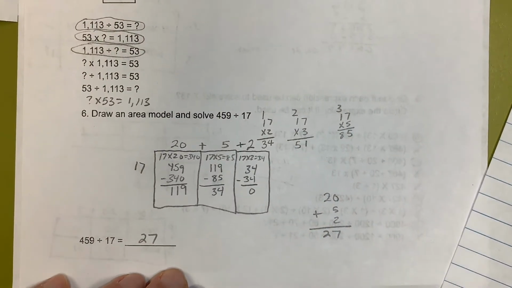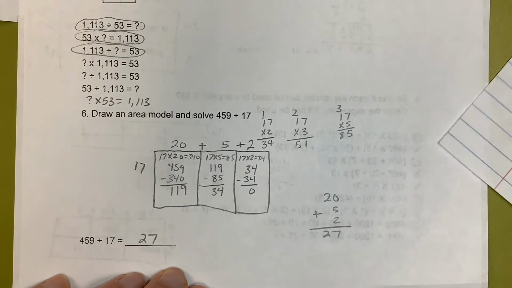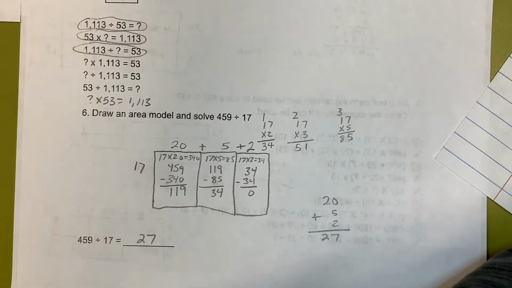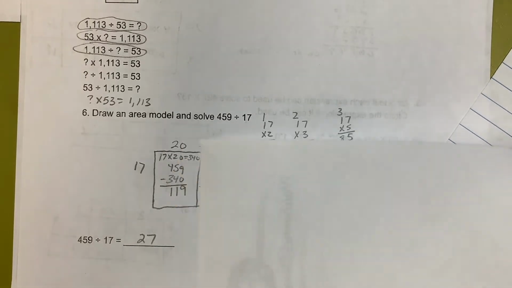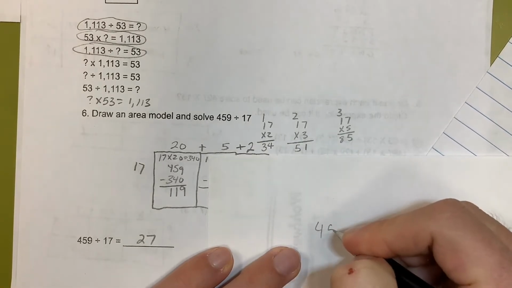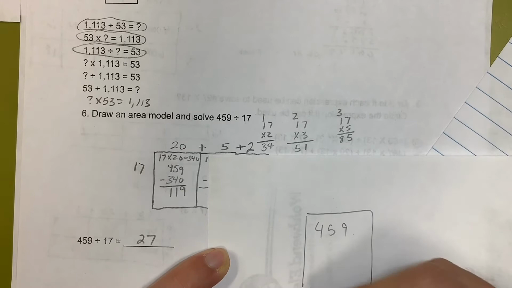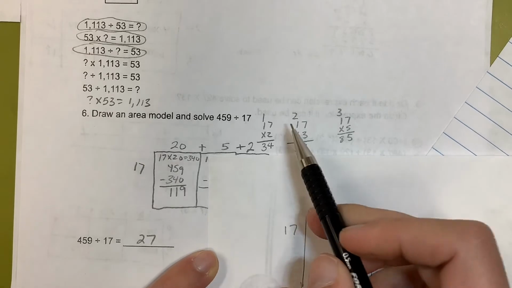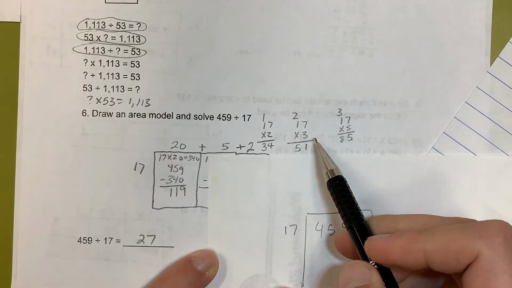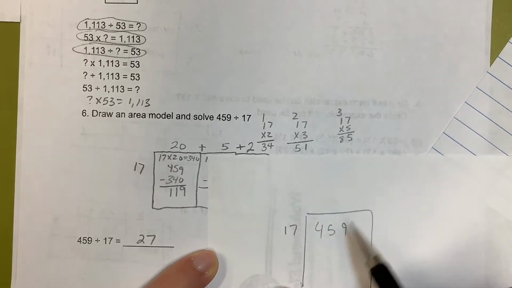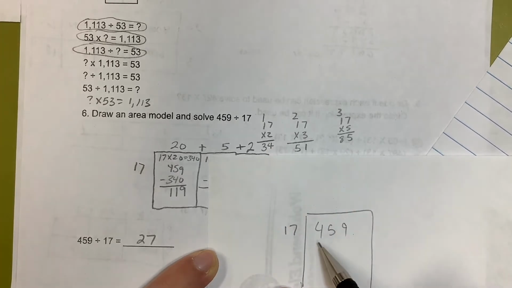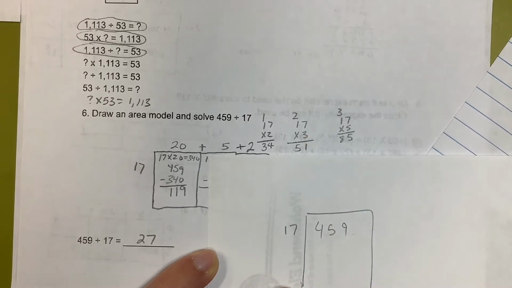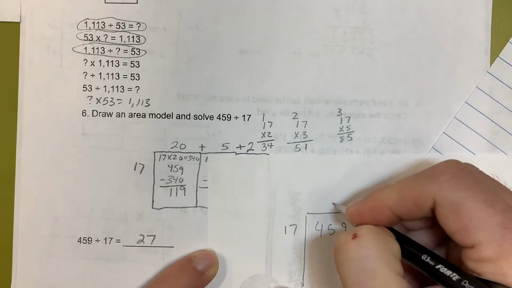The last one is area model with division. So what we're going to do with this one, I'll do another one since the answer's on there. I'm going to start with my 459, the number I'm dividing, inside the area model. And then I'm dividing that by 17. What I first did, I did 17 times 2, and I found out it's 34. So I could do 20 and that gives me 340. That's good. 3 would give me 510. I don't have 510. I only have 459 to divide. So I'm going to stick with my 20.